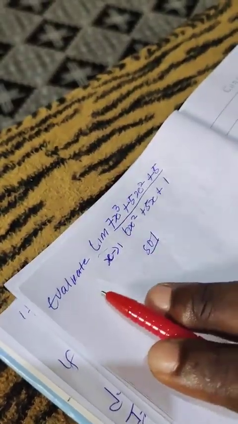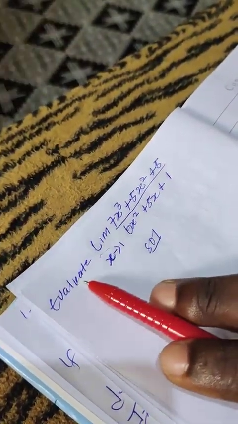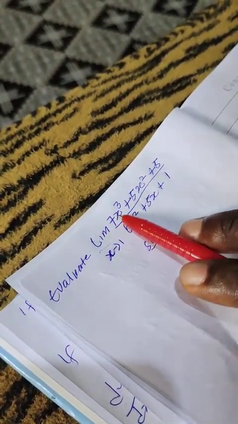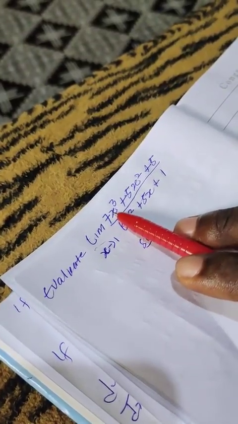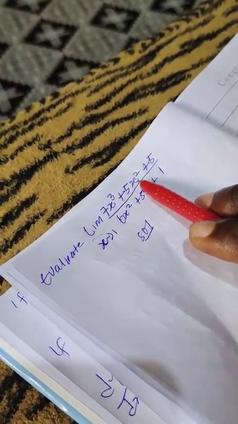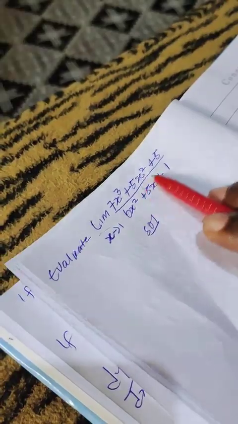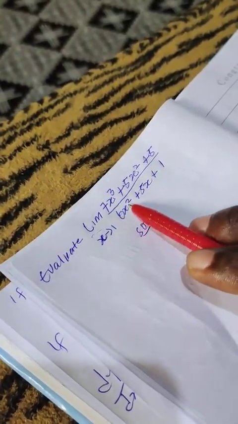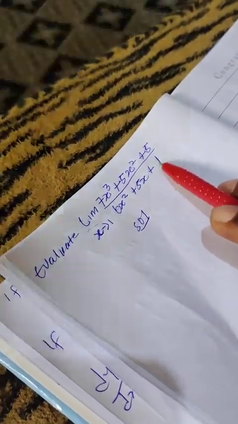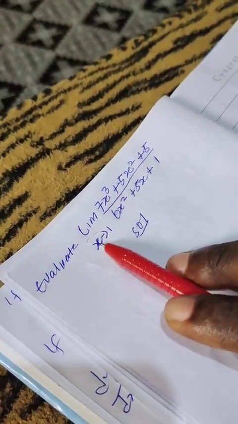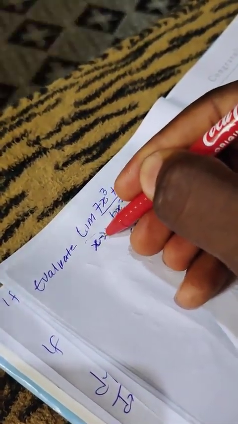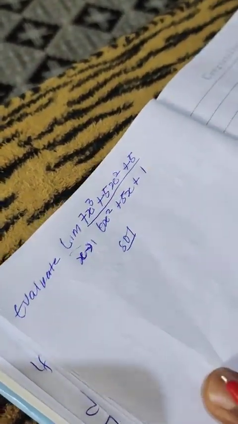Now, we have a question set before us. We have to evaluate the limit of 7x cubed plus 5x squared plus 5 all over 6x squared plus 5x plus 1. Don't forget we are given our limit to be what? 1. So our x there is 1.